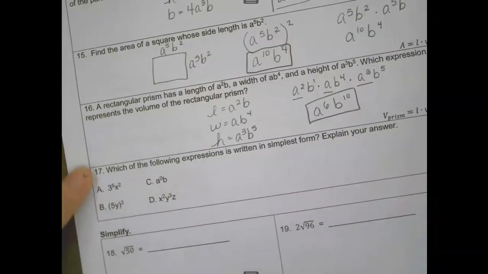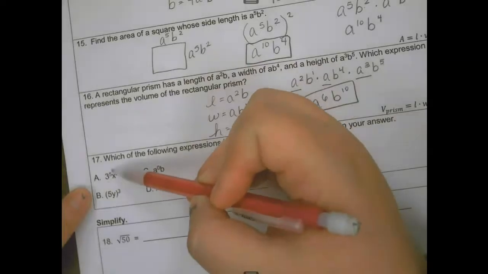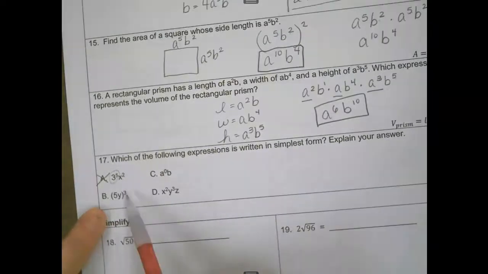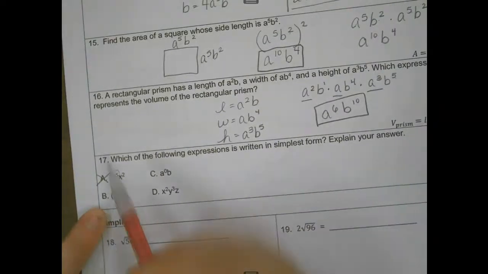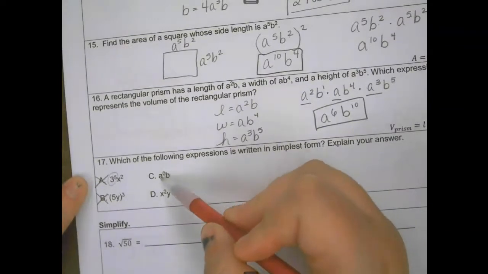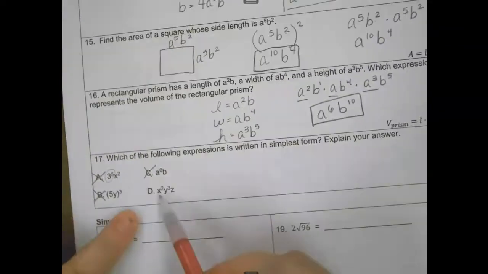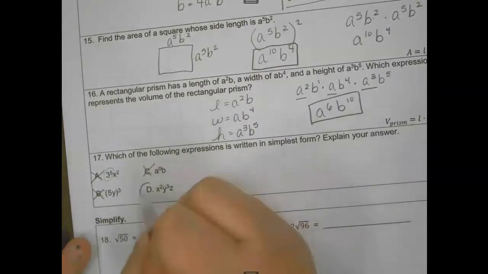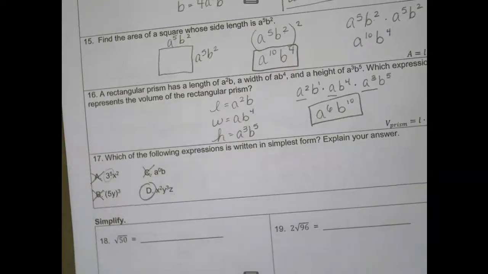Which of the following expressions is written in simplest form? Alright, so let's look at this one. Oh, well, this one has 3 to the 5th, so that's not simplified, so that's not it. This, they didn't distribute yet, so that's not simplified. This has a to the 0, so it's not simplified yet. And this one has a z, an x, a y, z, nothing can be combined, so D is the one that is in simplest form.